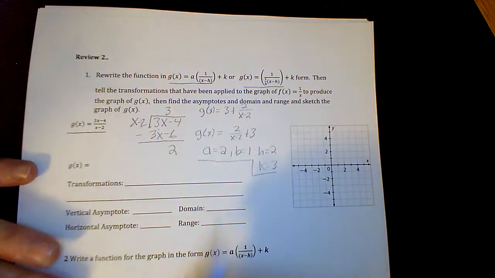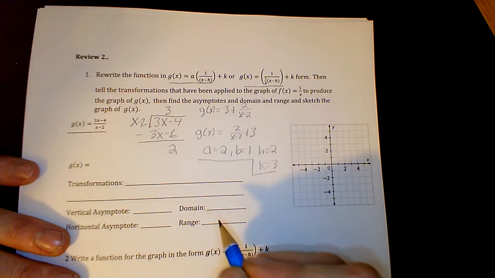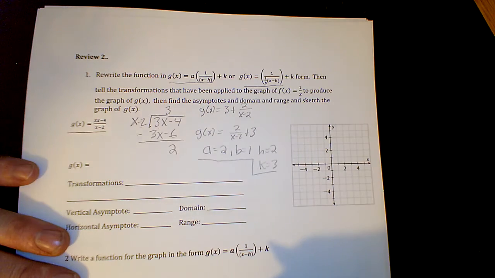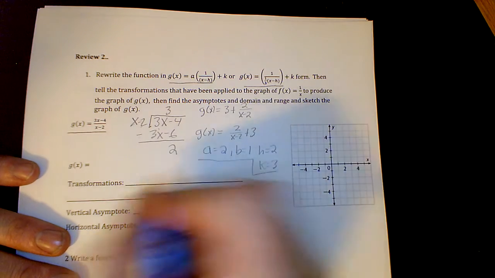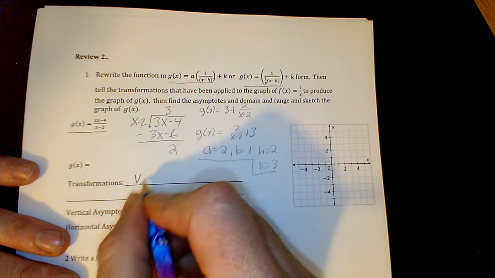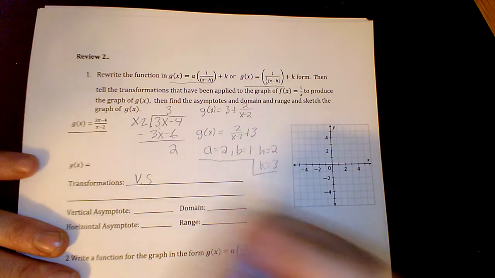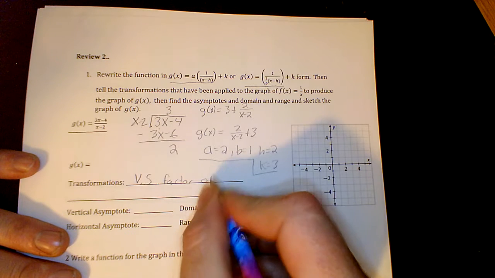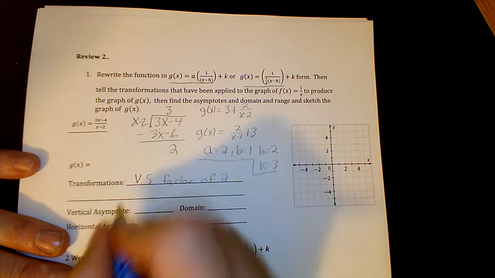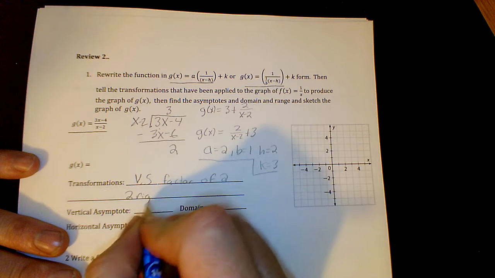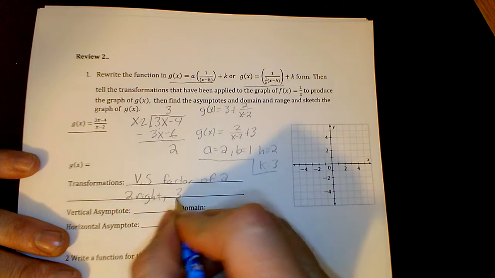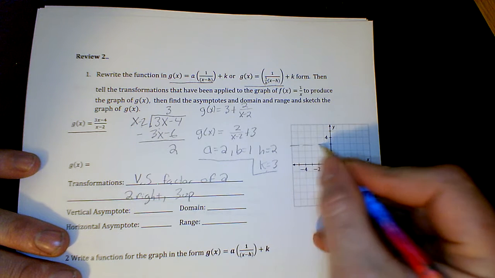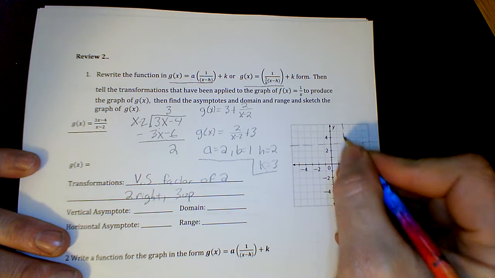And here we go. There's no negative a or b, so there are no reflections. Obviously a negative a would reflect over x, b would reflect over y, right? But I do see that there is a vertical stretch with a factor of 2. And it moves 2 right because of my h value right here, and 3 up. I'm going to graph that right here. 2 right, 3 up means I have a horizontal asymptote here and a vertical asymptote here.